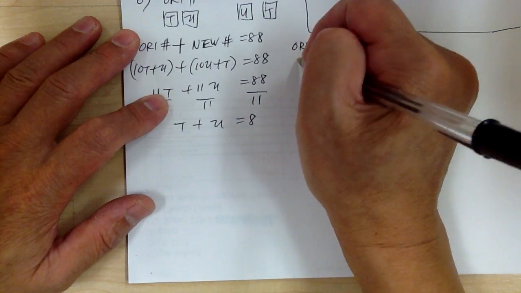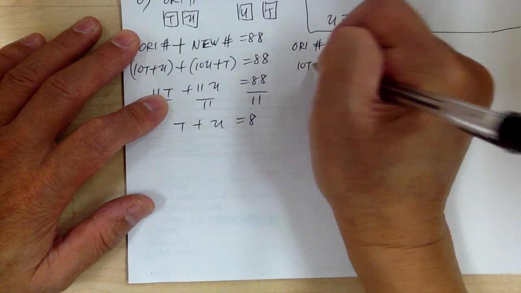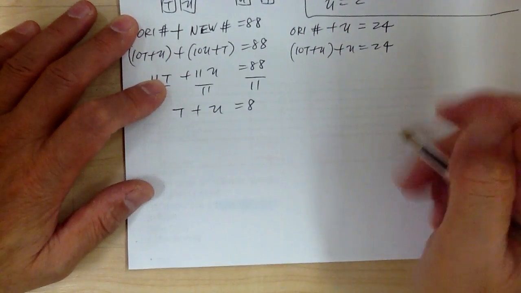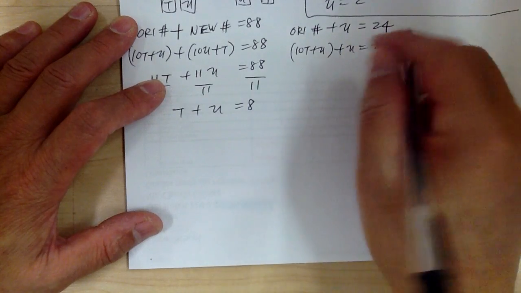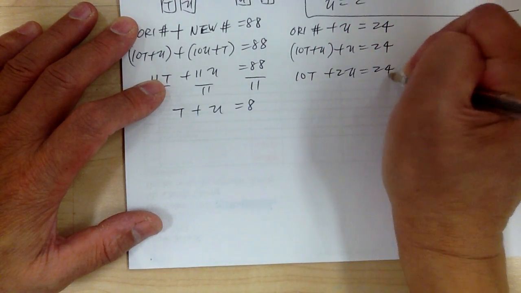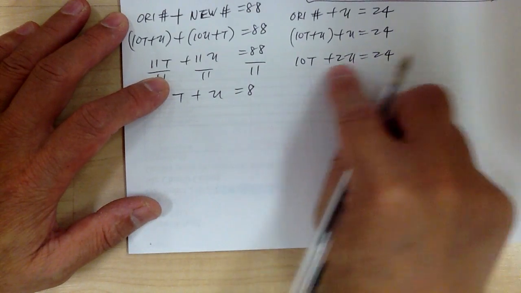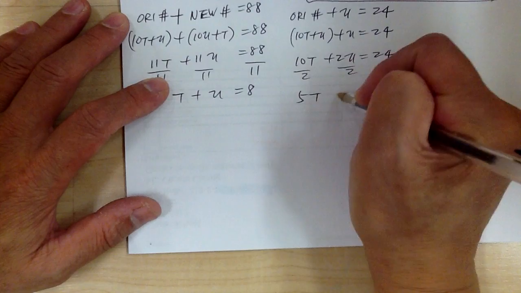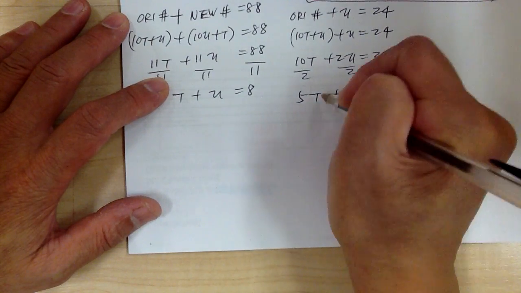Do the same thing. So the original number is 10t plus u. And this one you can go ahead and simplify. So you get 10t plus 2u equal to 24. And I'm going to divide to lower the number, so divide by 2. So I get 5t plus u equal to 12.